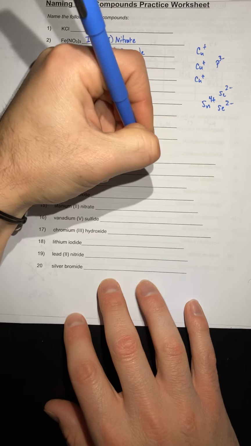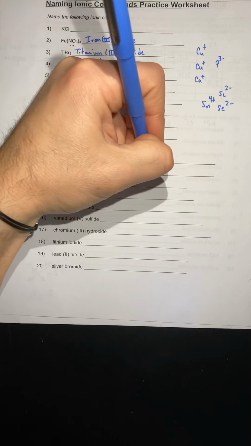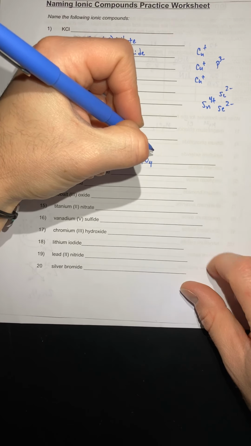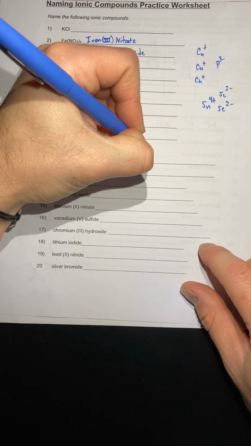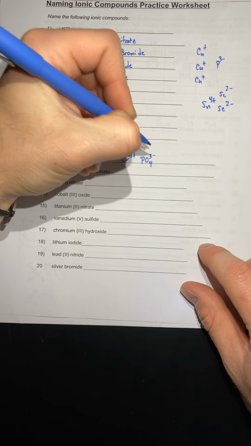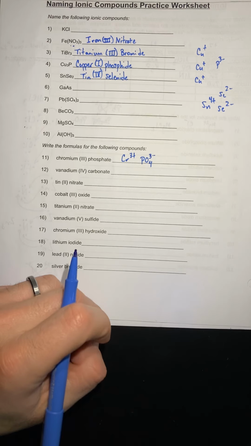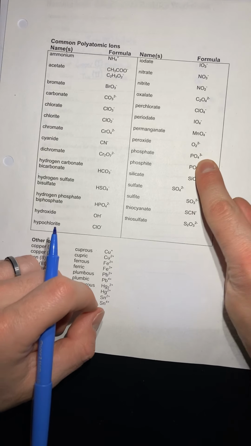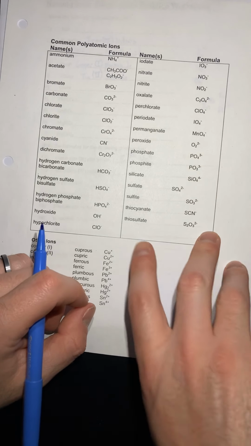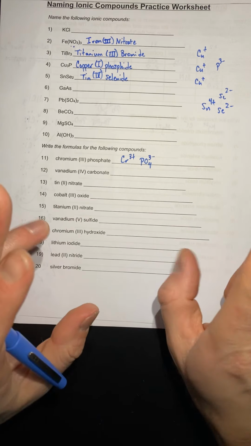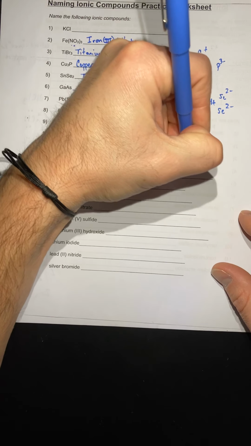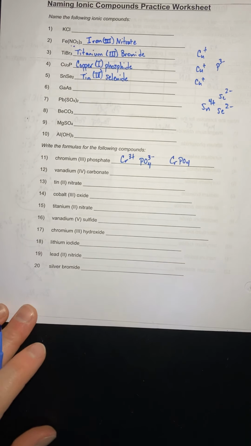Phosphate. PO4. What's the charge? The charge is negative 3. Okay, so that's PO4 3 minus. Now, same thing here. You crisscross the charge. However, these are the same charge, so they're just going to cancel out. So your final formula is going to be CrPO4. And that's it.